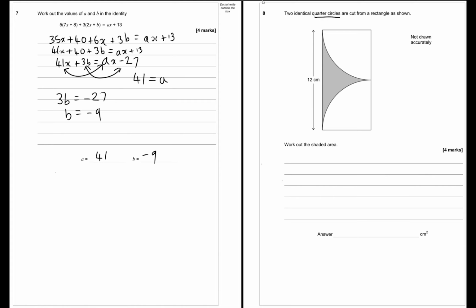Okay, question 8. Two identical quarter circles are cut from a rectangle as shown. Work out the shaded area. Okay, so we've got two quarter circles. So we can work out that this length here is going to be 6. So we can work out the area of this bit here. So this is a quarter of a circle, but we're going to save some time and we're going to do both of these quarters at the same time. So we know we've got to work out the area of a semicircle like this, of radius 6.